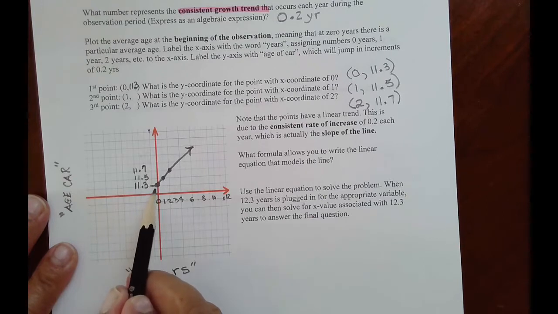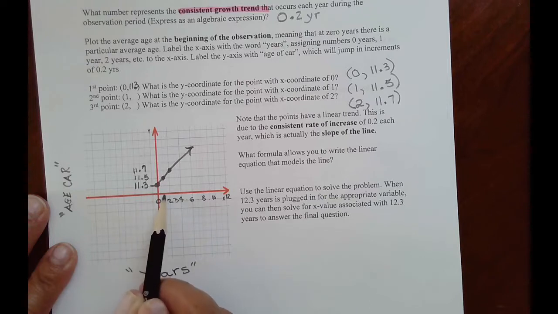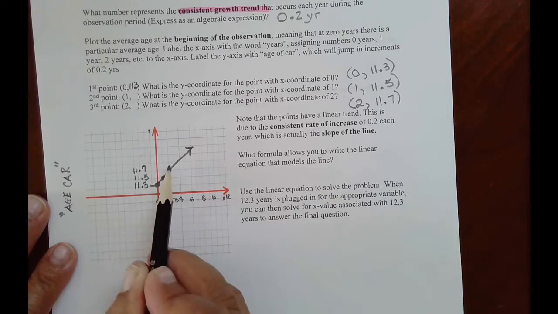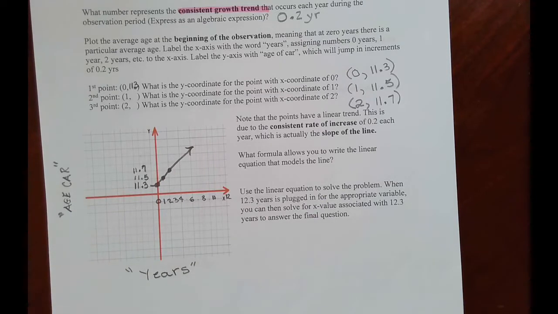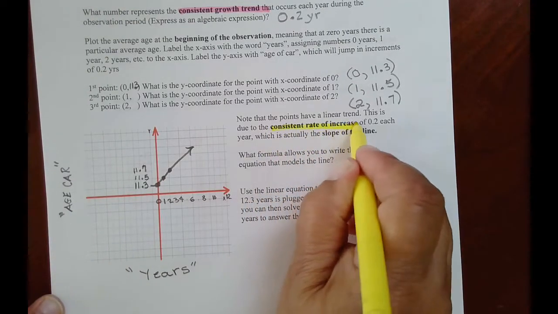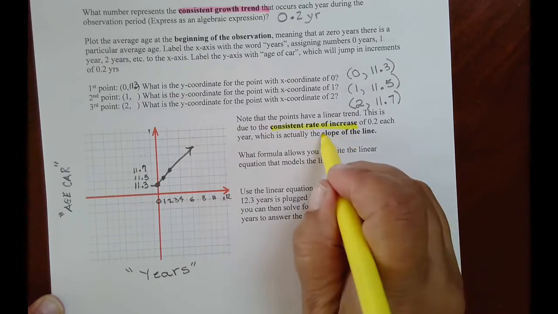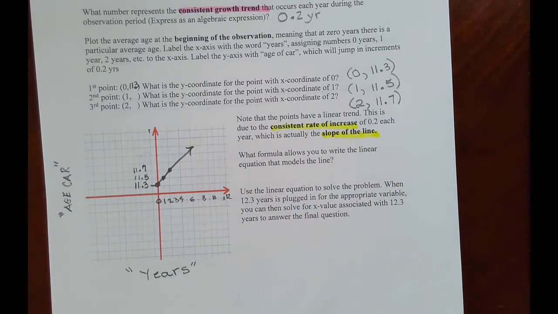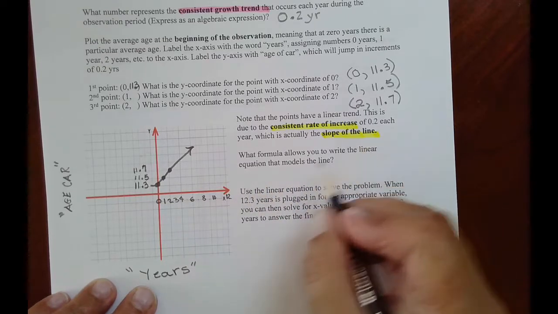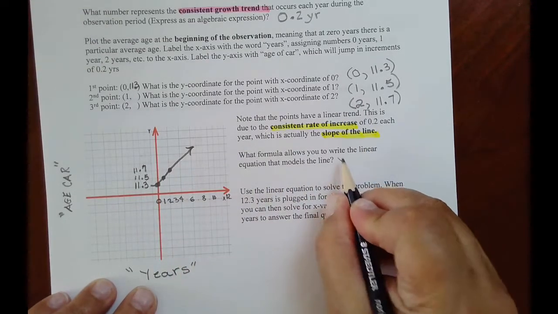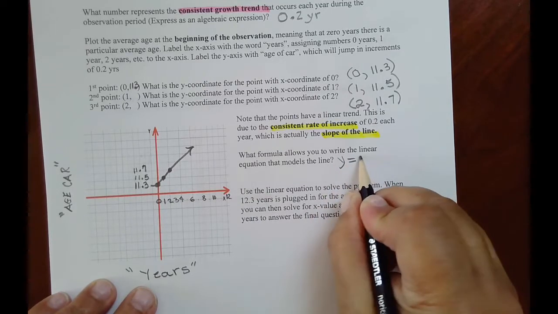This was the original observation at 0 years, meaning the observation had just begun. Then a year out, we were 0.2 up. Then a year out, we were another 0.2 up. And you can continue, but they would all line up in a linear fashion simply because of the consistency in the growth rate. This growth rate is known as the slope of the line. So you could actually write the equation of this line. What formula allows you to write the equation that models this line? Well, the slope-intercept formula.